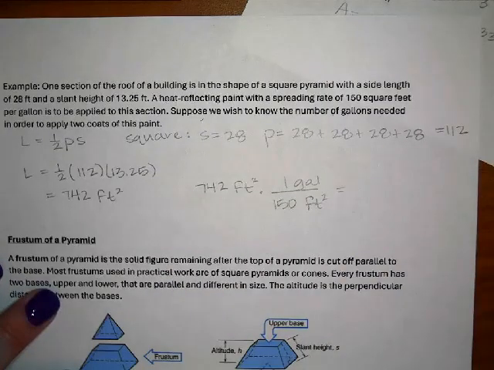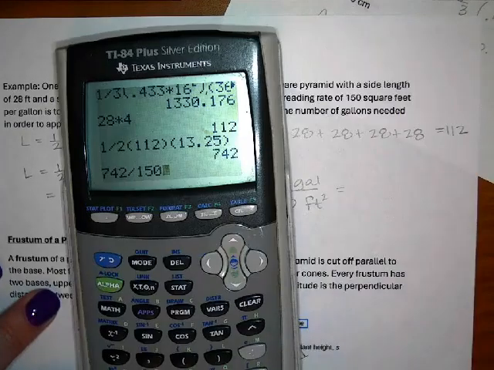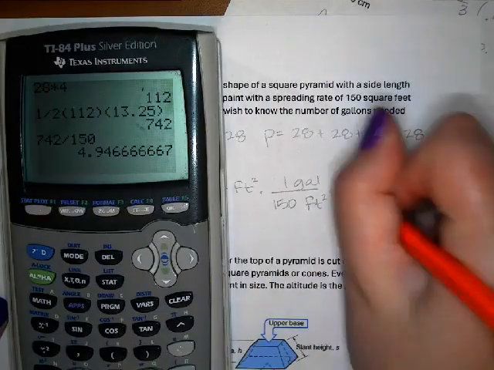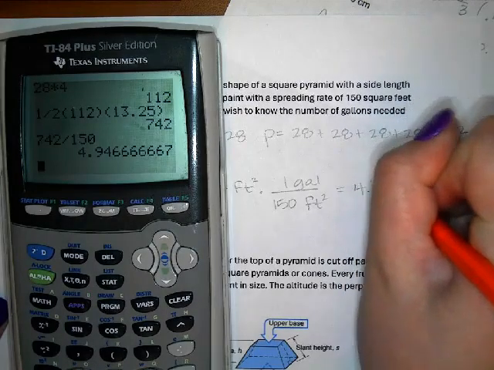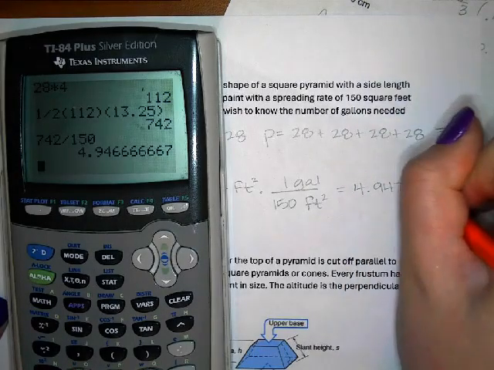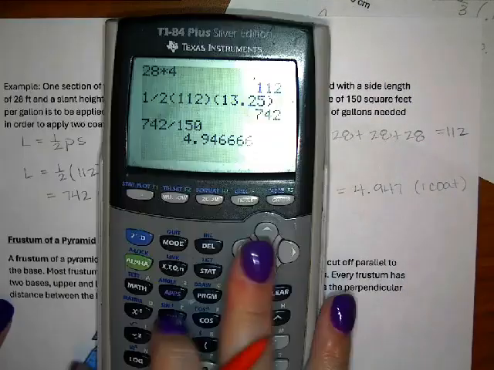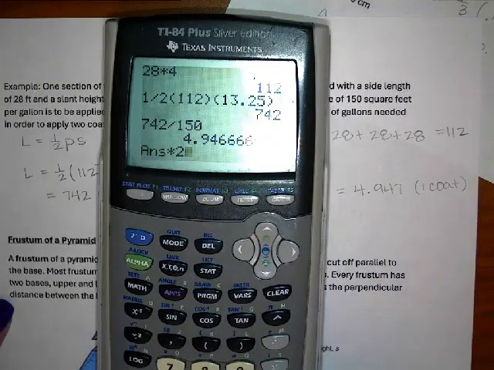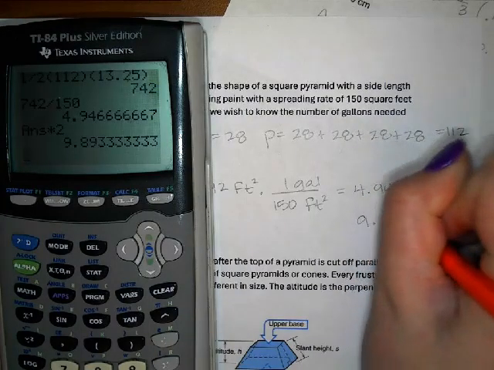So 742 divided by 150 is approximately 4.947 gallons for 1 coat. I'm going to double that times 2. That's approximately 9.893 gallons for 2 coats.